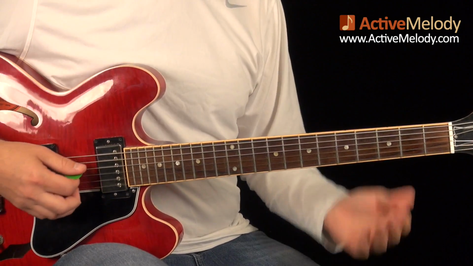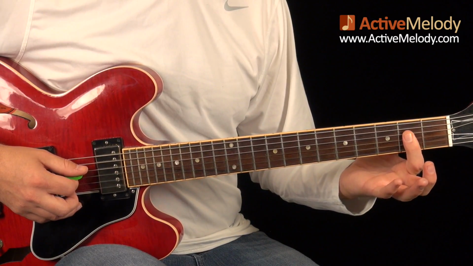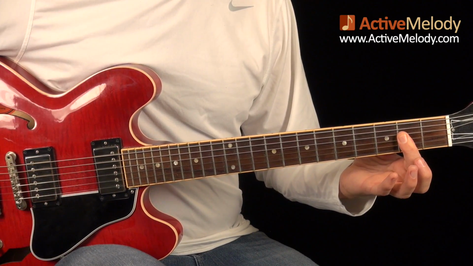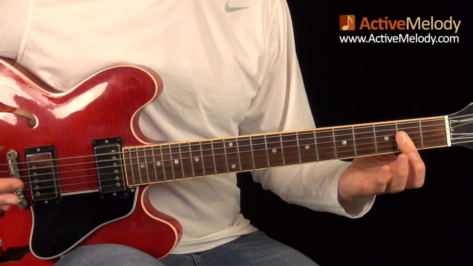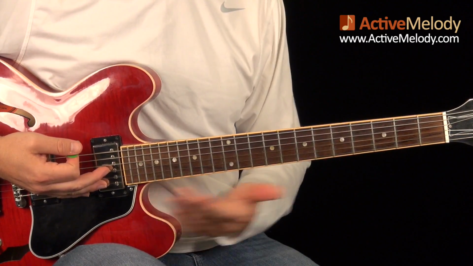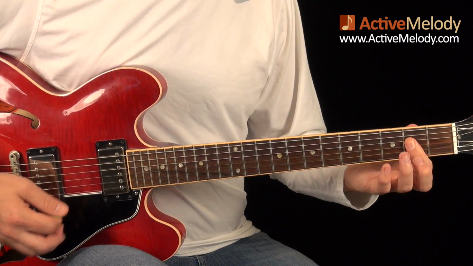All right, so we're going to start with an A chord down in first position. I'm barring the first 4 strings on the 2nd fret. And I'm only playing strings 4, 3, and 2. We're only going to play strings 4, 3, and 2 for all of these chords. Everything we're going to learn, just those 3 strings, 4, 3, and 2. That's going to make this easier.